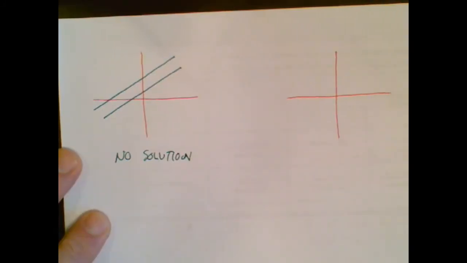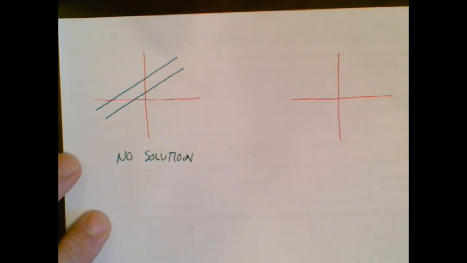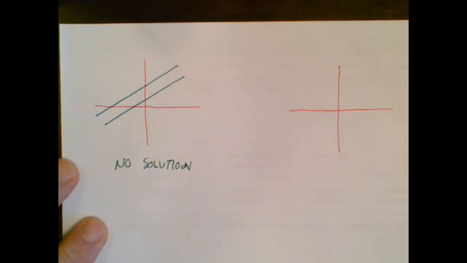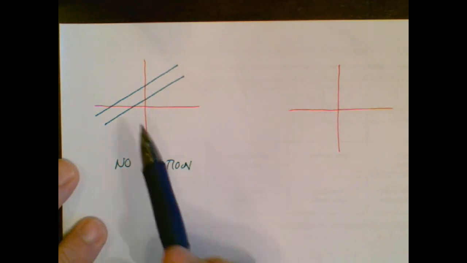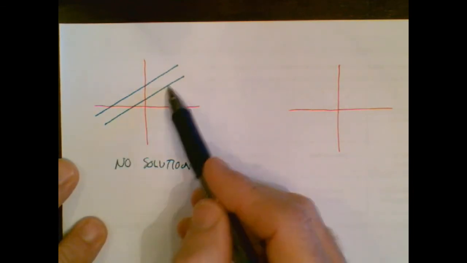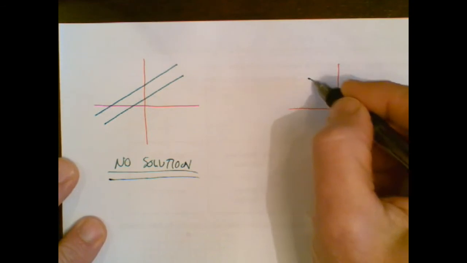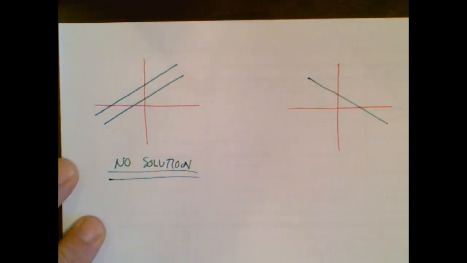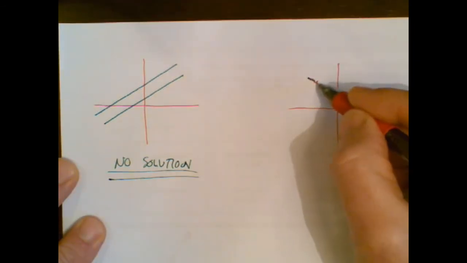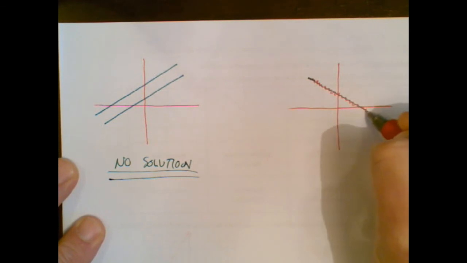I want to alert you to a couple of unusual things that can happen, and we'll cover these more later on in a different section as well. But sometimes you graph the first line and you graph the second line and they never intersect. You've got no solution. Sometimes you graph the first line, and then when you go to graph the second line, it ends up falling right on top of the first line.